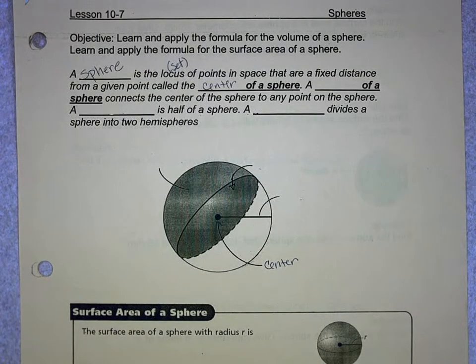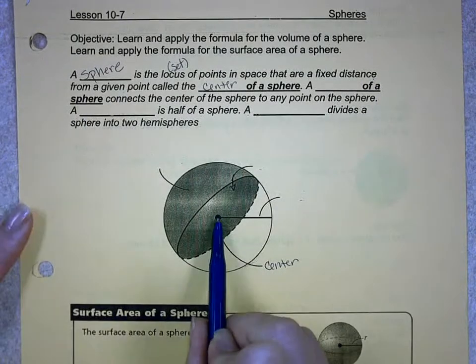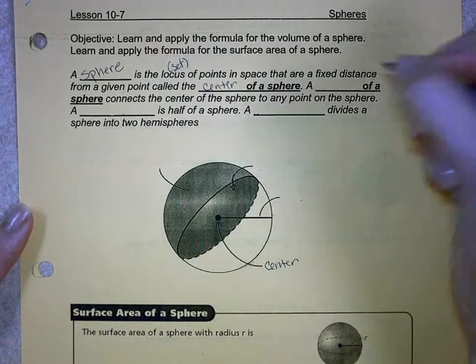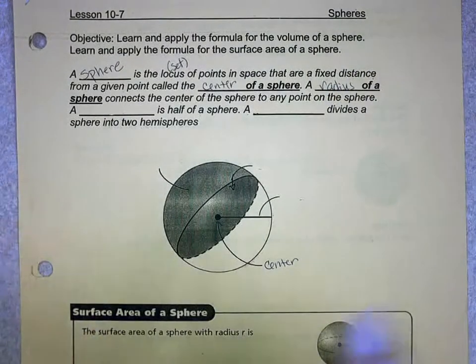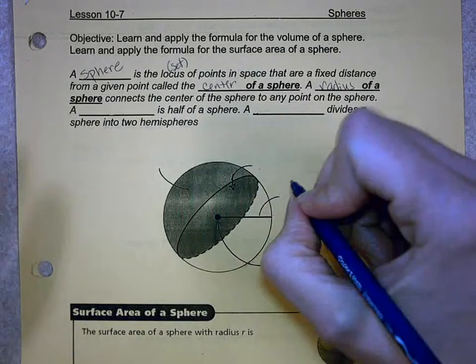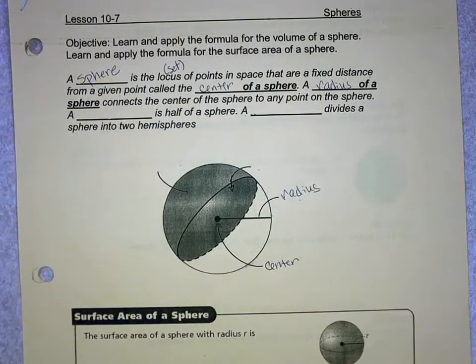And so when we work with that, we are going to actually use one piece of information to describe it. It's that distance from the given point. Well, what's that distance from the given point called? Yeah, that's called the radius. And the radius just connects the center to any point on the sphere, so it can spin in any direction based off of that center. So right here we'd label our radius.